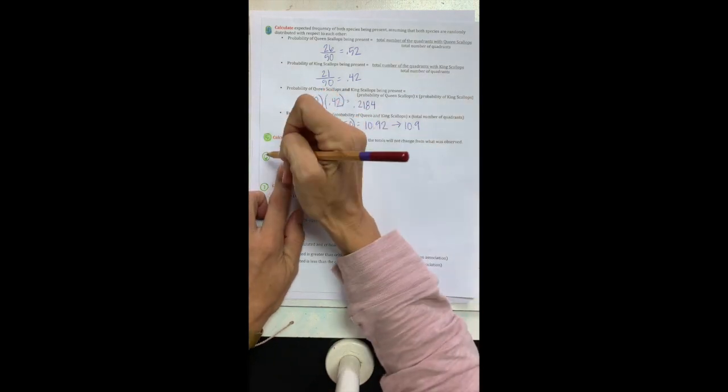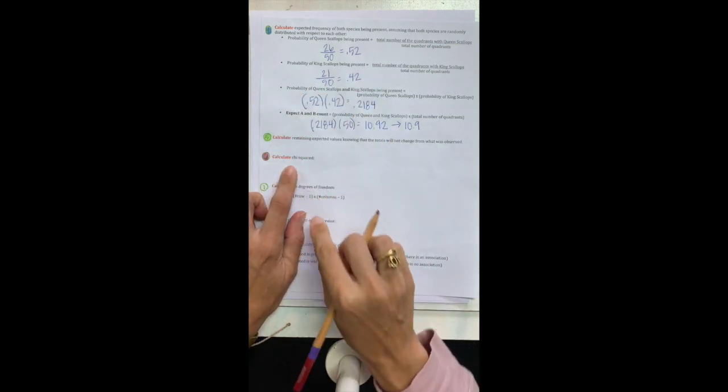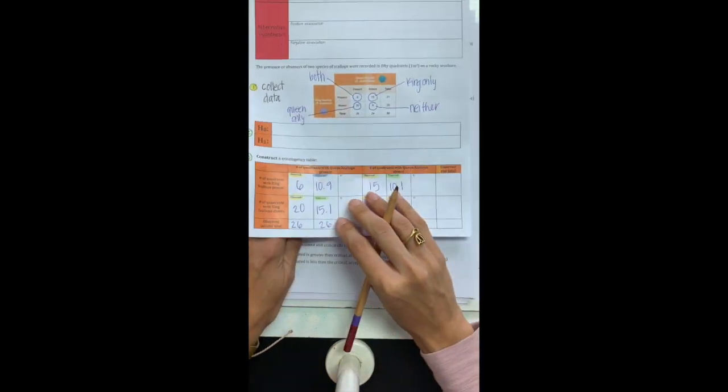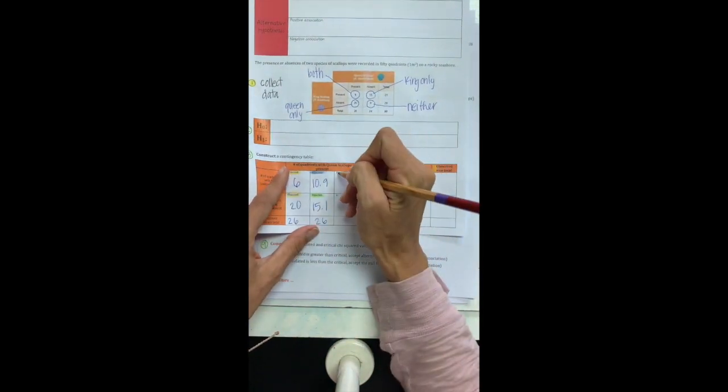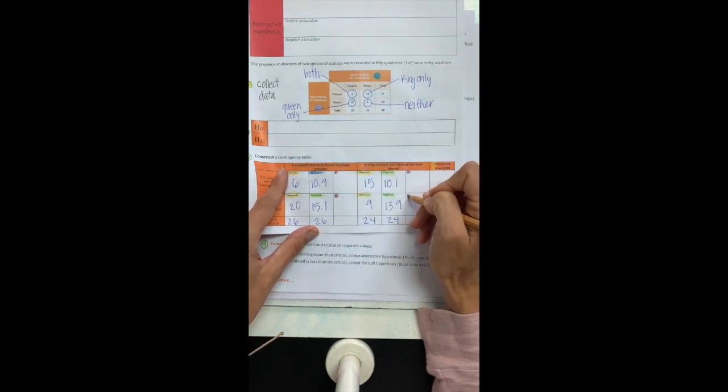Next step. This is going to be step number 6. In step number 6, I'm going to color this one in red. So what we want to do is calculate chi-squared. If we look back at our contingency table, our chi-squared is right there. So I'm going to color all of these red so we know that we have to figure out these 4 boxes in our contingency table.